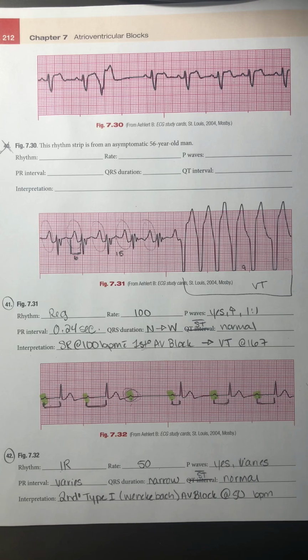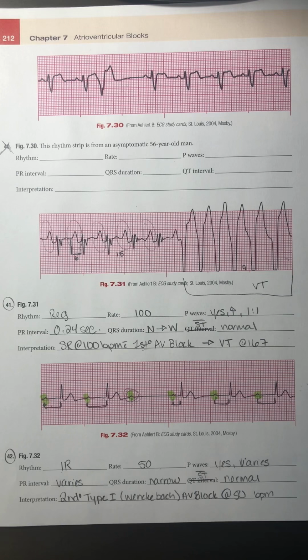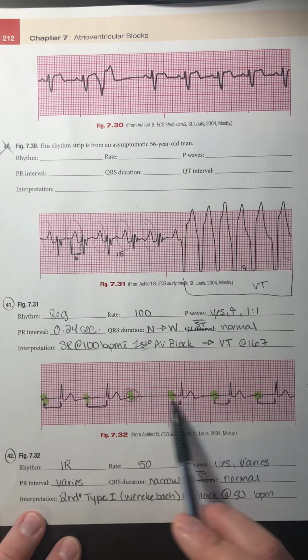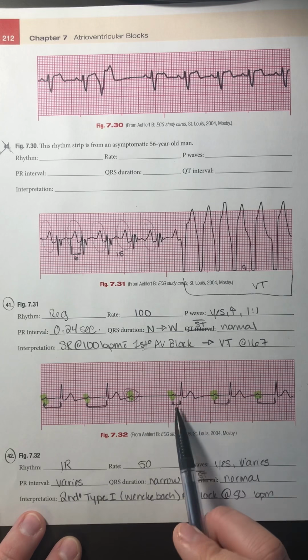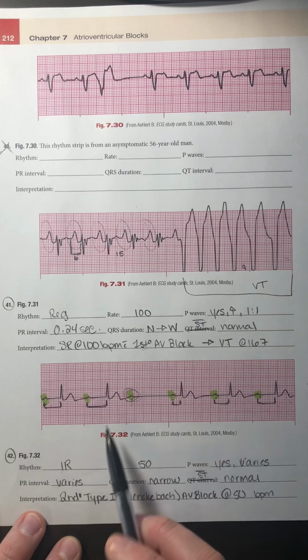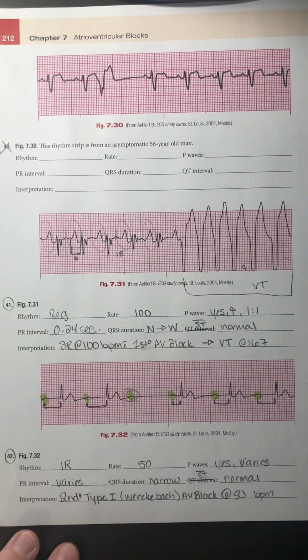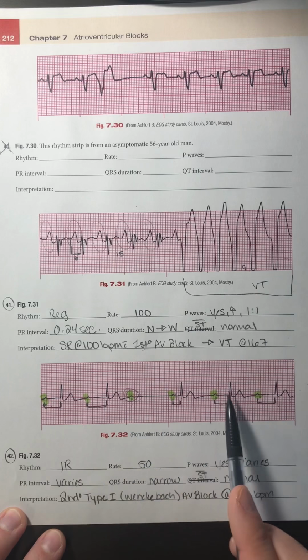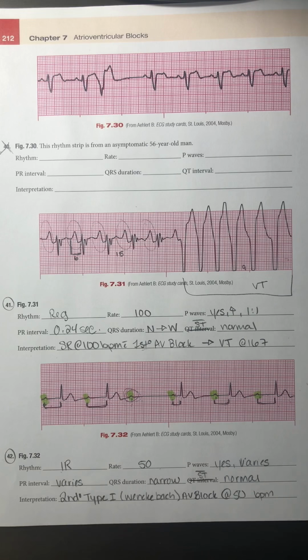Couldn't be a first degree because we do have a normal PR interval. Could not be a second degree type 2 classic because my PR interval is not consistent. Even though I have more P's here than I do Q's, my PR interval is not consistent. This is just that dropped beat. And it can't be a third degree because my RR is not regular. So we can cancel that one out too. So this is a second degree type 1 winky back or a second degree Mobitz 1 heart block at 50 beats per minute.